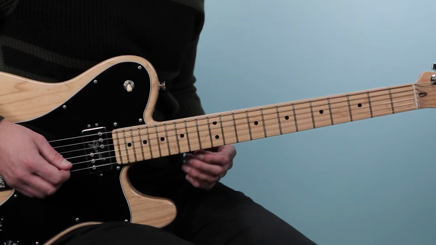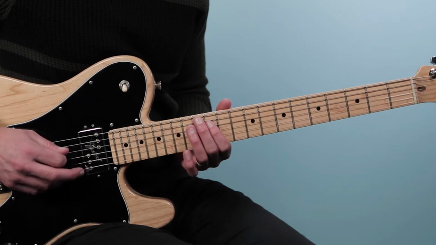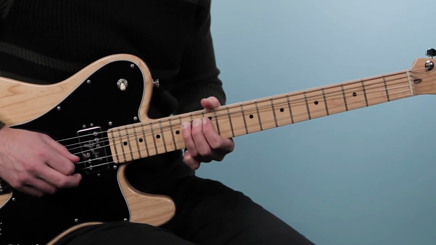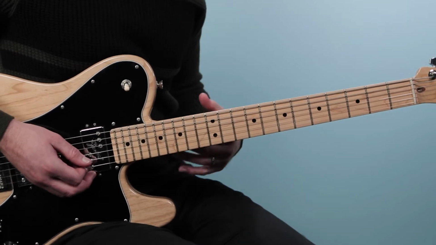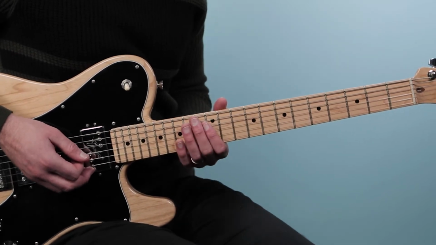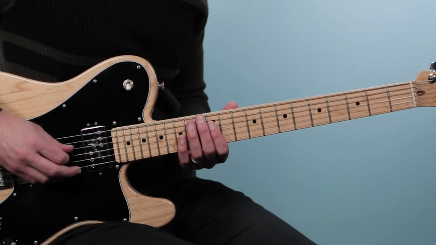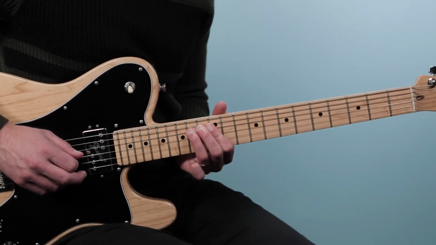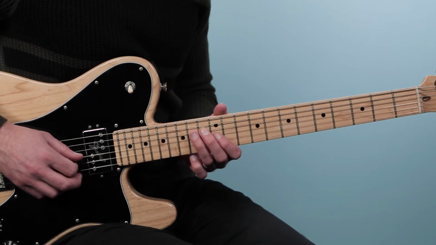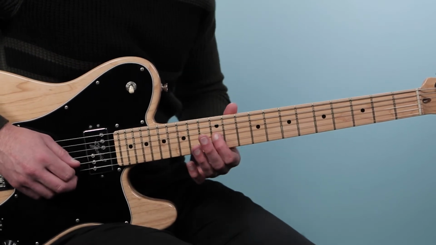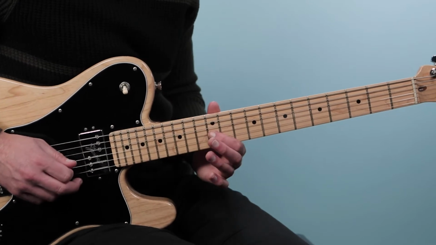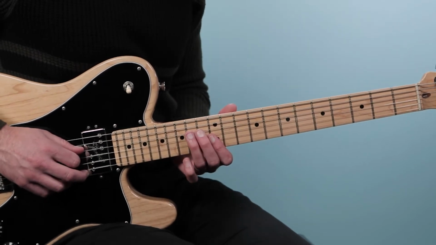Then we have the second lick that goes like this. And this is nice because it starts to use a little bit of the major scale, G major scale. So here we're hammering from 12 to 14 on the 4th string, then 12 on the 3rd string, then pull off 14 to 12, then 14 on the 4th string.